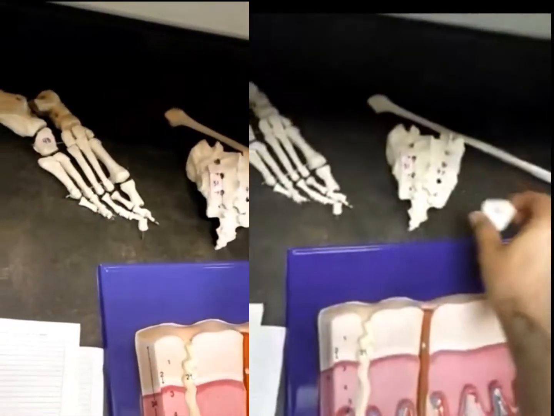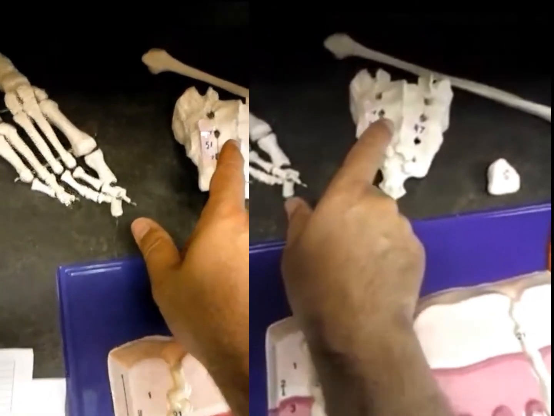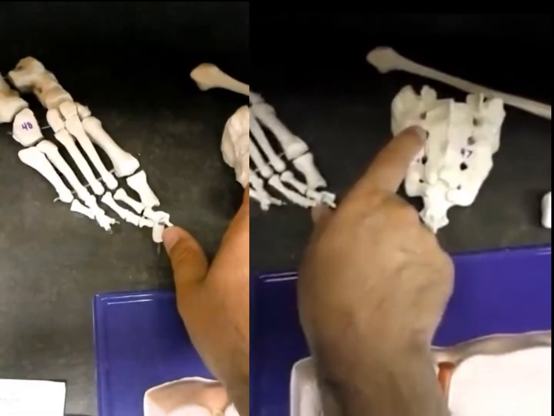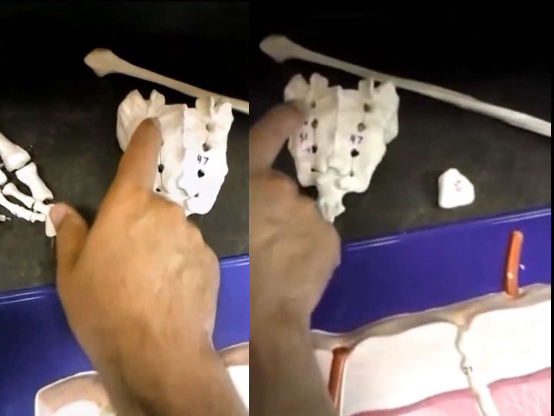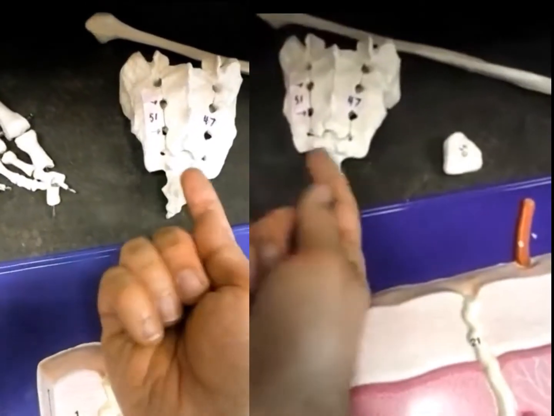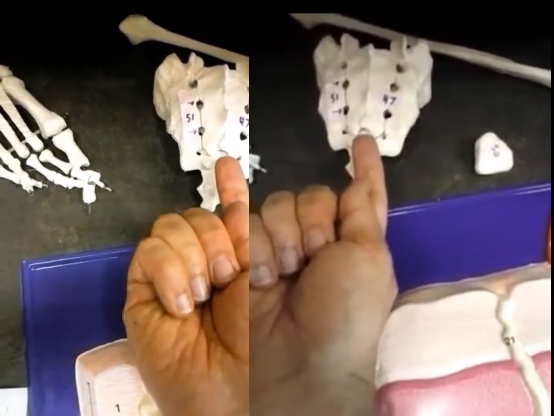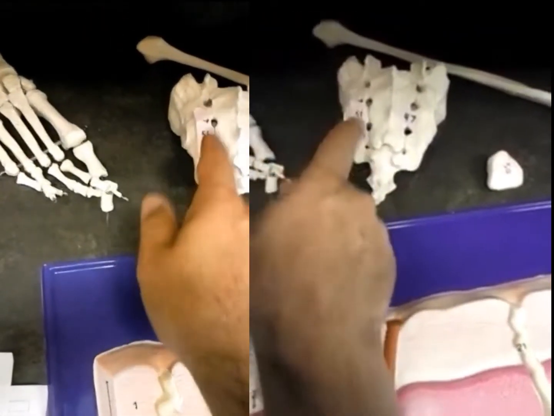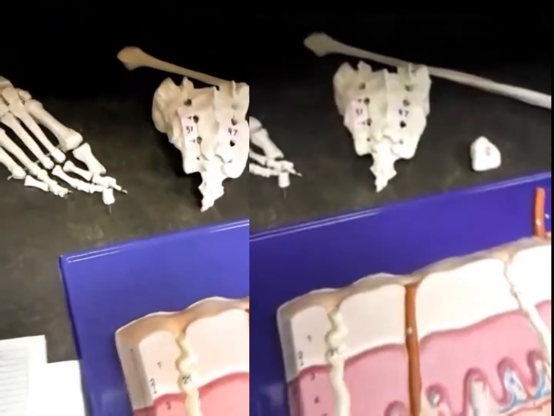And number 51, this bone is called the sacrum, and these holes are called sacral foramina. That's the sacral hiatus. Those holes are called sacral foramina.